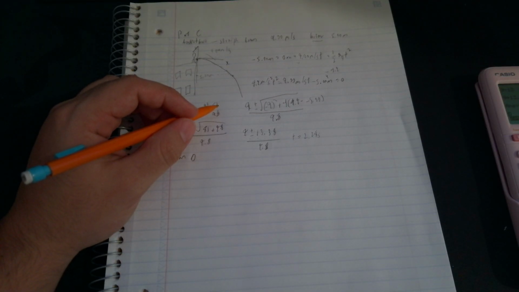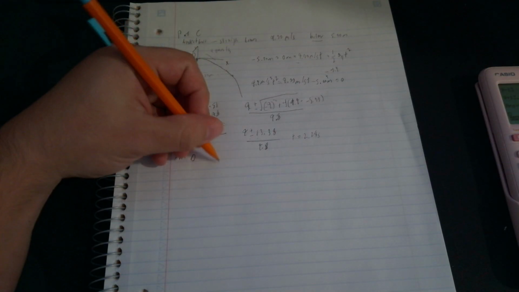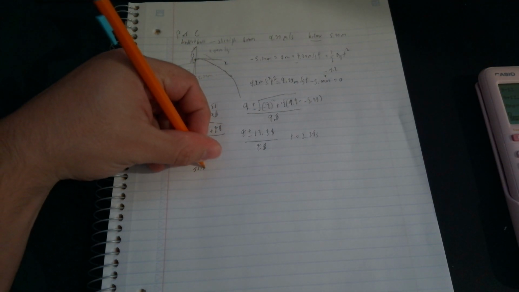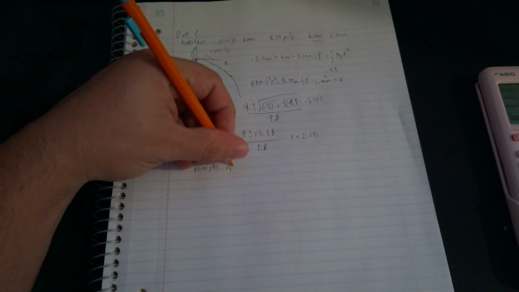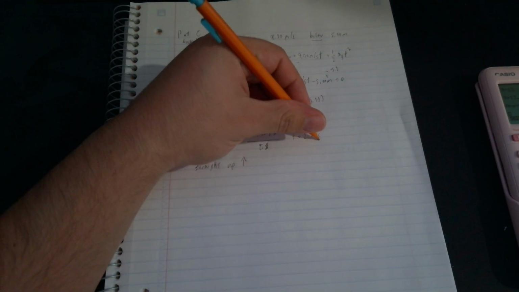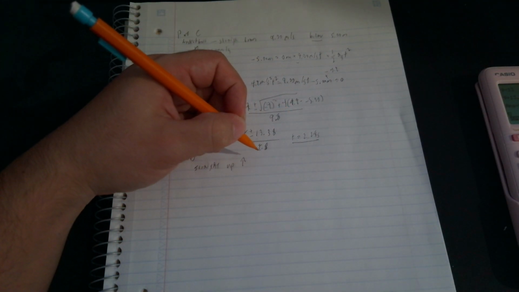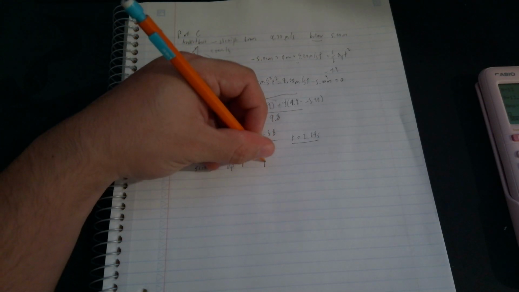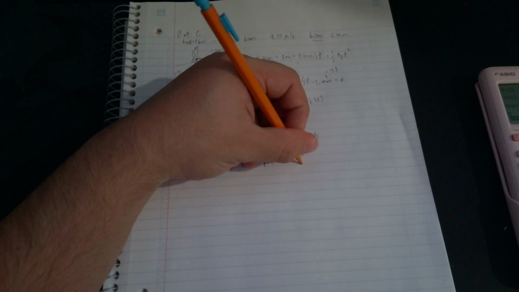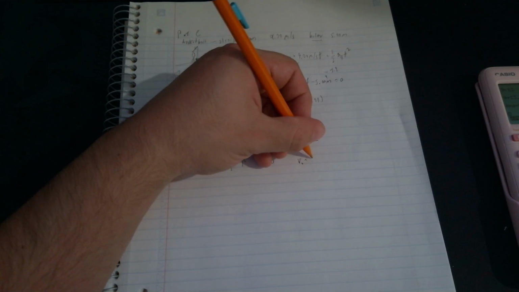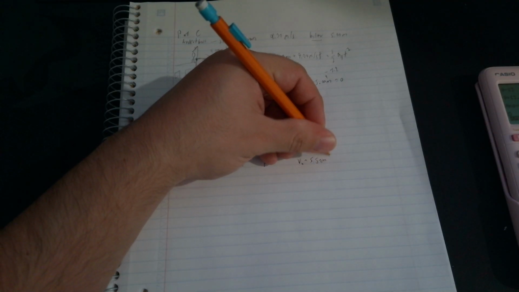It's asking us, so we're throwing an apple straight up, going up like that as well. Straight up, and it's going to be leaving our hand at t equal to 0. So it leaves at t equal to 0, and it's moving with a velocity equal to 5.0 meters per second.